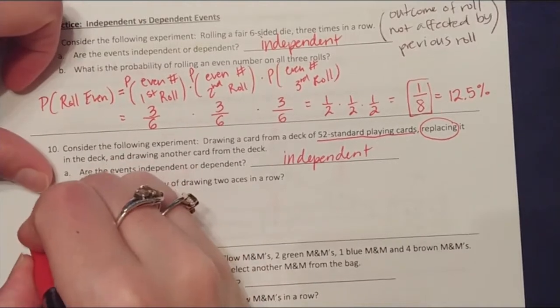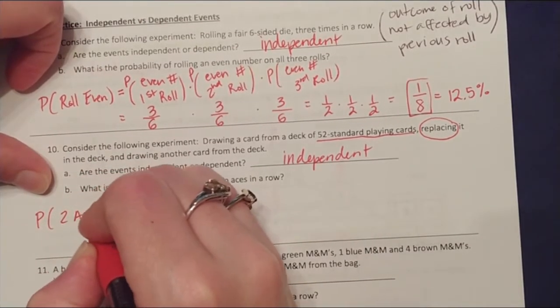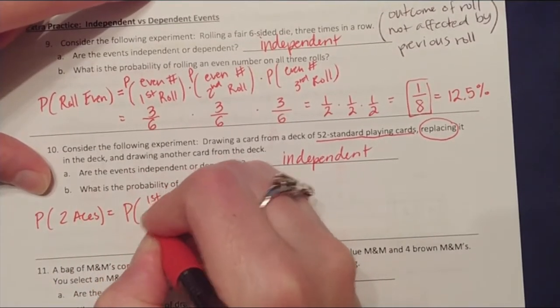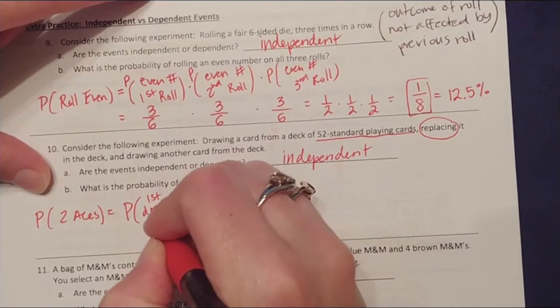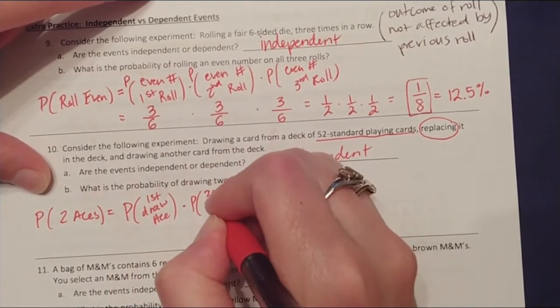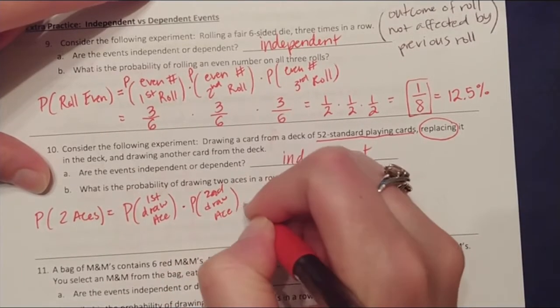So, probability of 2 aces. That means probability the first draw is an ace, probability the second draw is also an ace.